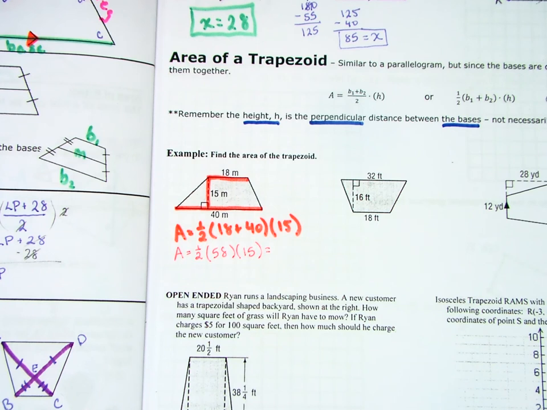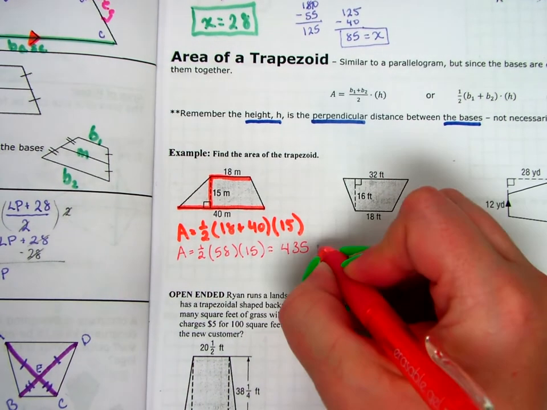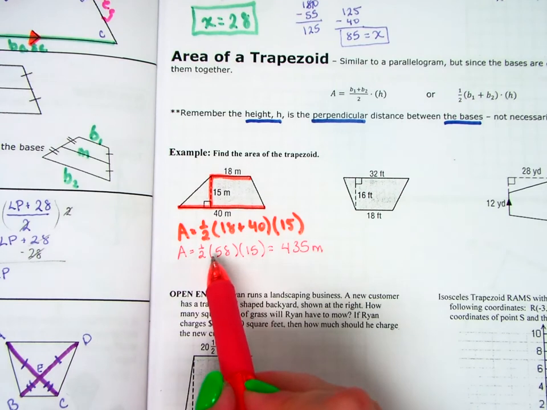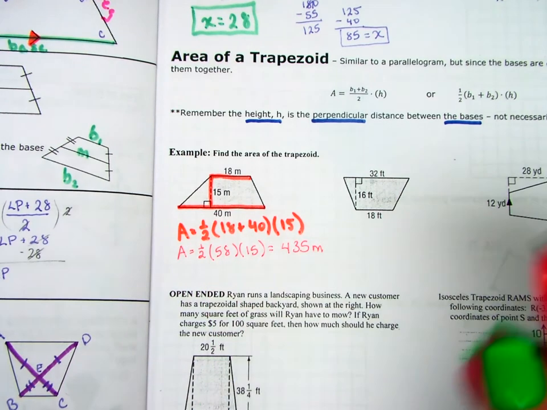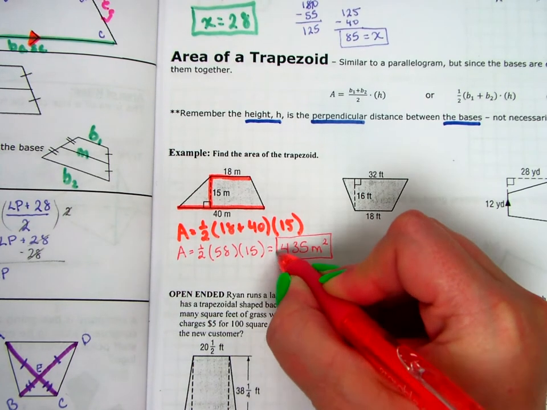That one my brain is like, no, I don't feel like doing that one without a calculator. 18 plus 40 is 58. 1/2 times 58 times 15 is 435. And these are meters, and it's area because I've got 58 meters times 15 meters, so meters times meters is meters squared.